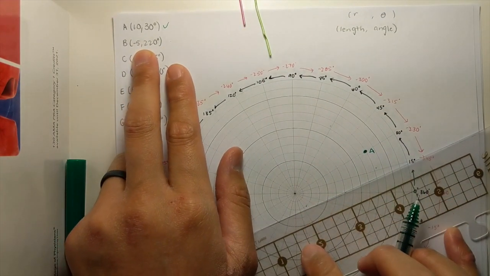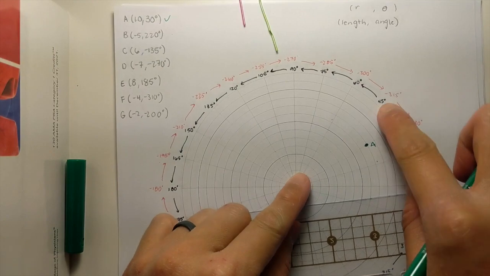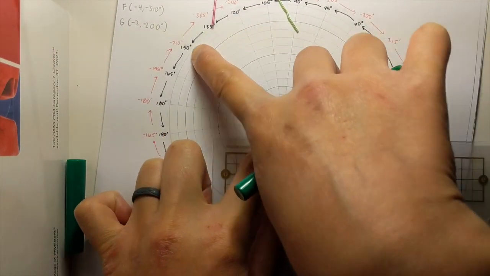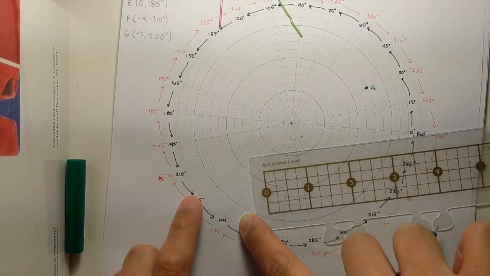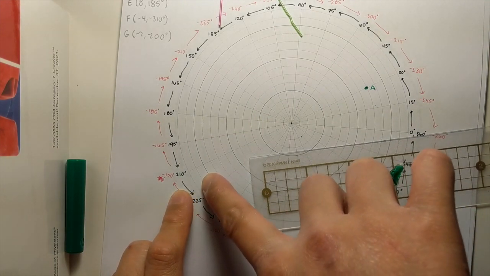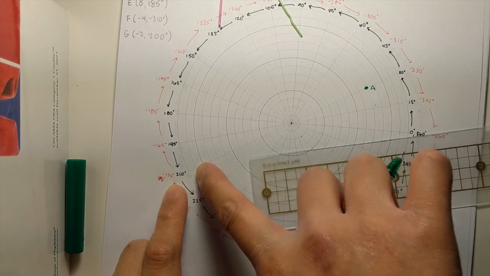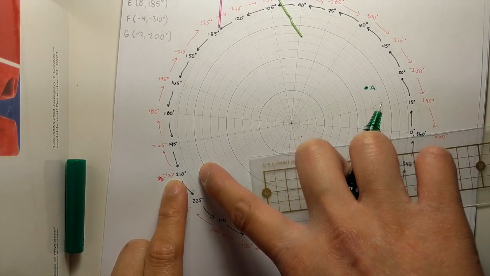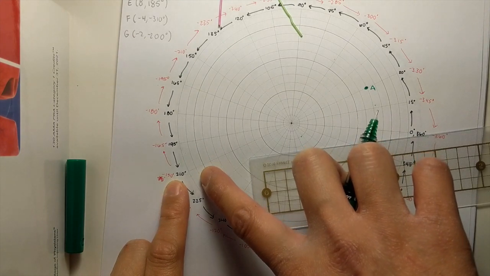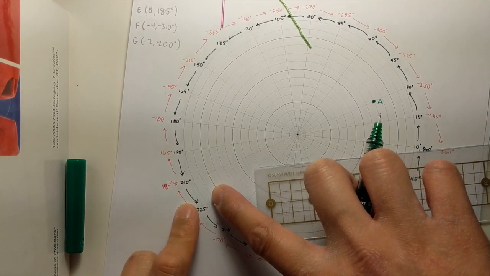Point B is 220 degrees, so that is positive 220 degrees, over 180, 220, somewhere over here. It is about 2/3 of the way here because 210, 215, 220, 225.